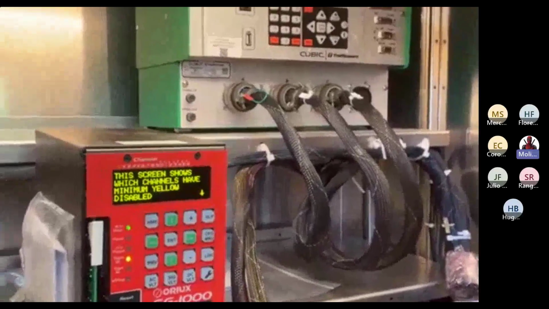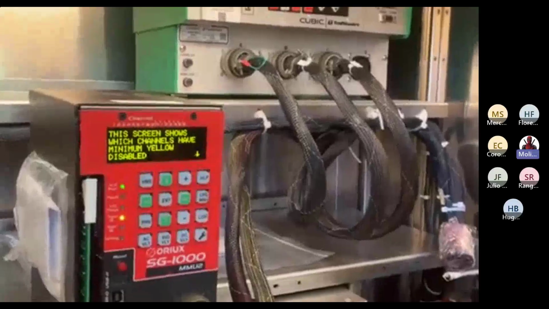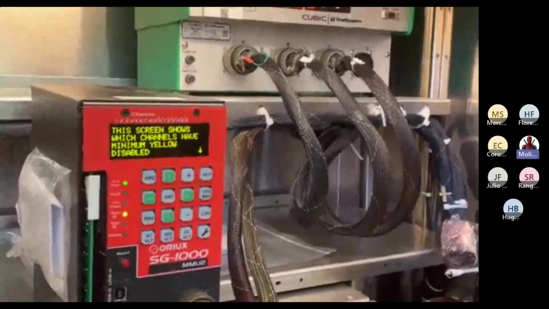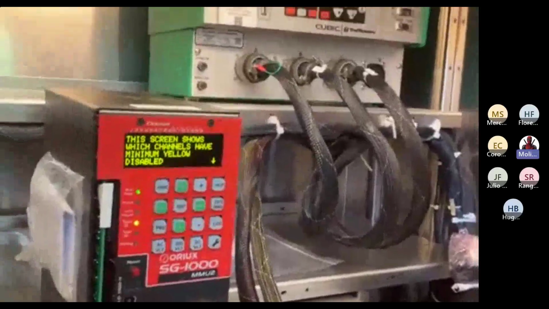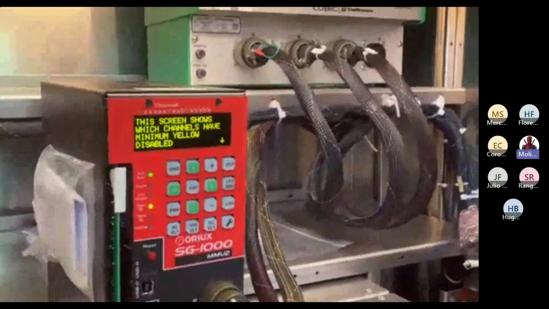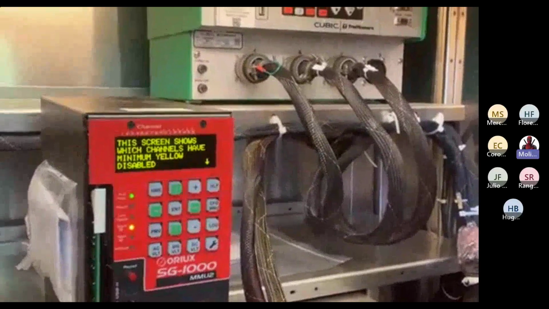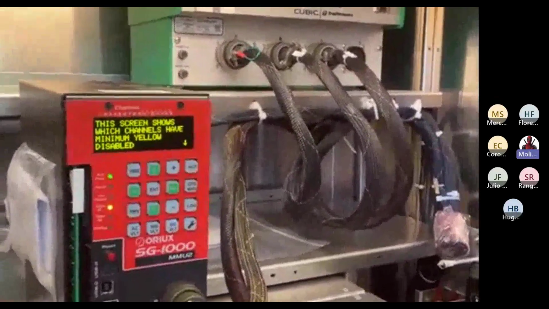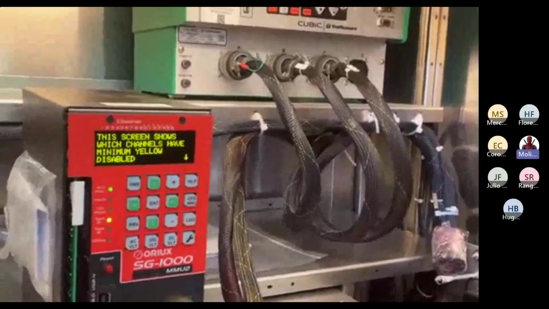So this setting is typically used for your peds, right? Because it's yellow change disable. It overrides the 3 second yellow clearance minimum that NEMA requires, right? For example, on a ped the yellow is flashing, right? It's the timing. So obviously it's going below that threshold of 3 seconds. So you have to disable the monitoring of that yellow on that channel.